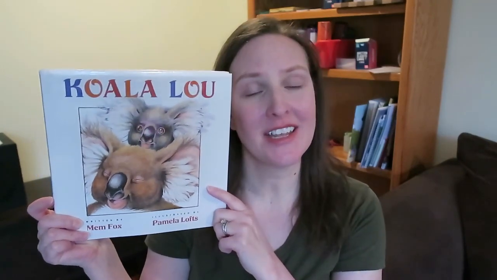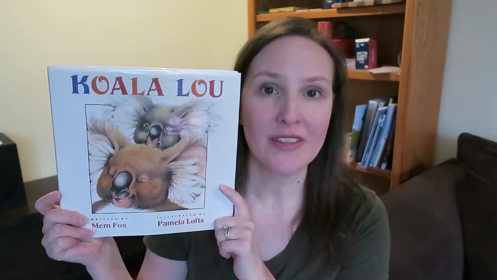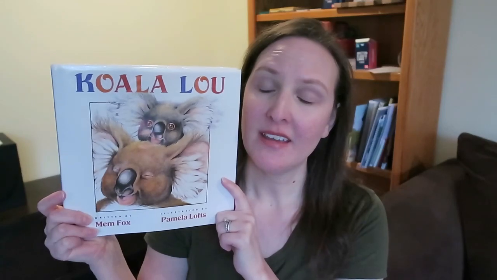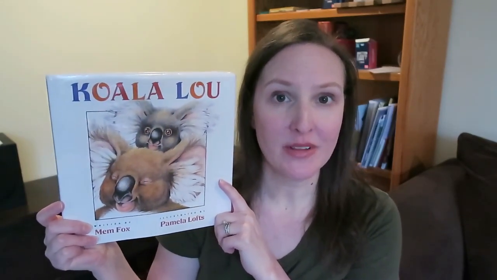The next book is Koala Lou. This is about a koala who loves being told that he is loved and cherished by his mother. As more brothers and sisters come into his family, he doesn't hear that as often because his mom is taking care of other siblings. So this is his story.